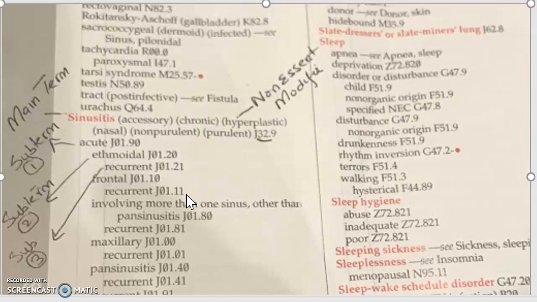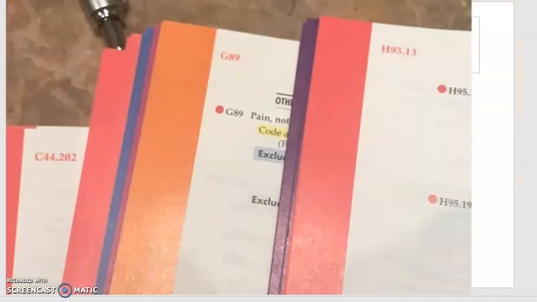Remember, eventually, what you are doing with this code is putting it on a claim form to submit to the insurance company to get the doctor paid for his services done for this diagnosis. So now we are going to find the tabular section as per our steps. So now we are headed towards the tabular section of the book, and you will go to the second half of the book, start going through these colored pages.